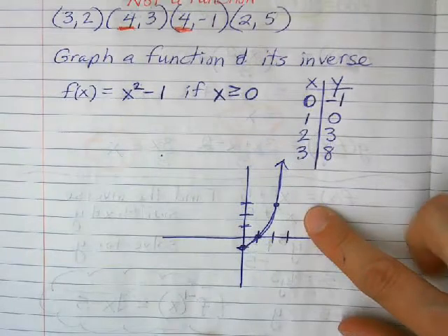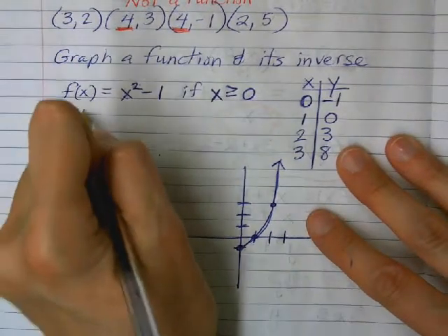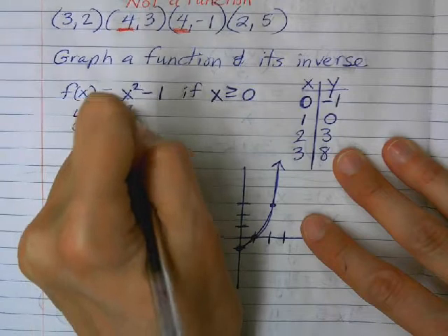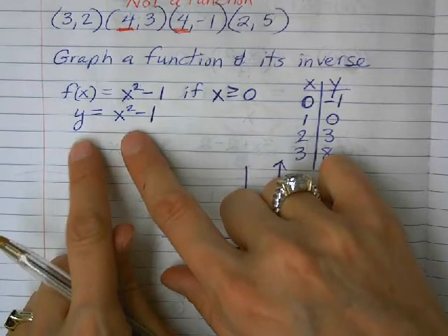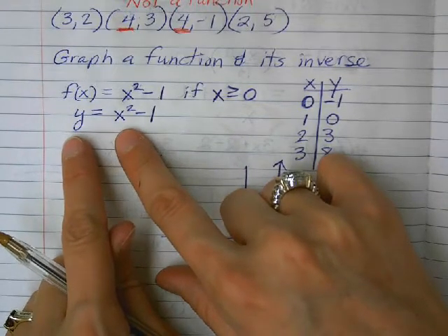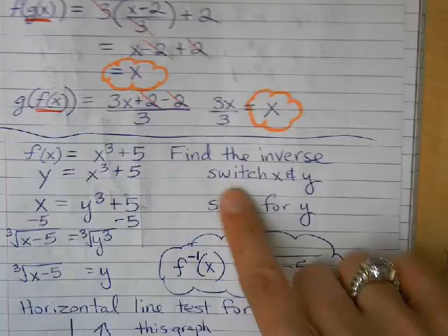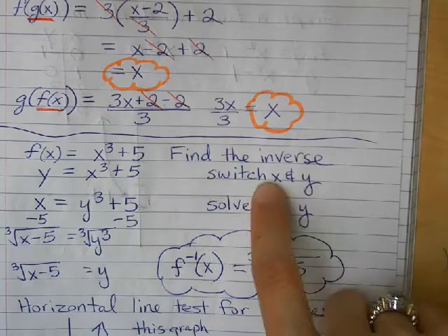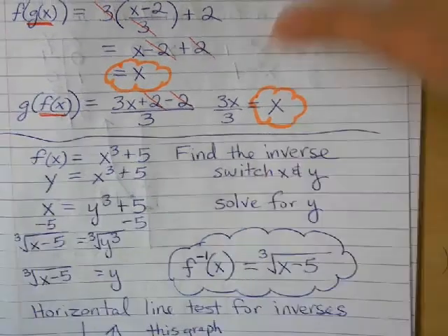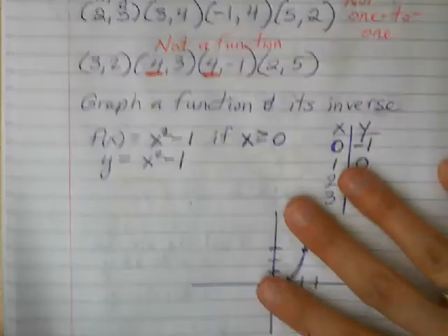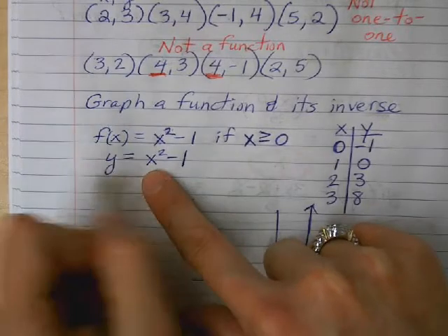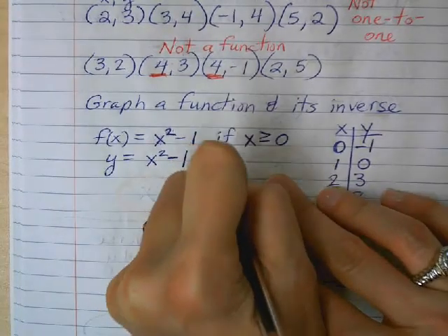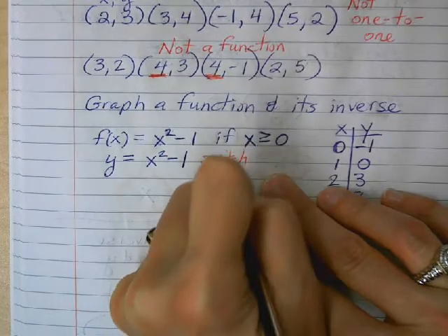Okay, now you need the inverse. Well, let's do the inverse. This is y equals x squared minus 1. That was the problem they gave us to start with. How do you find the inverse? We just did one a minute ago. How do you find the inverse? Switch x and y around. Okay? So we need to take this problem right here and find the inverse. You literally have to switch x and y around.